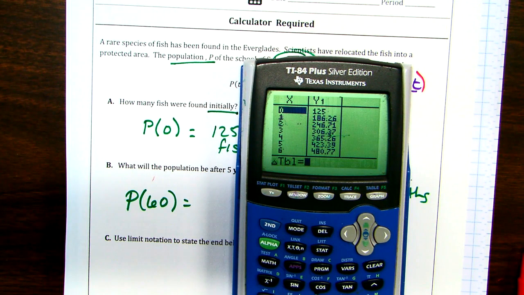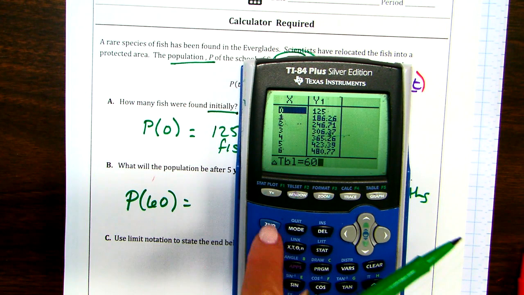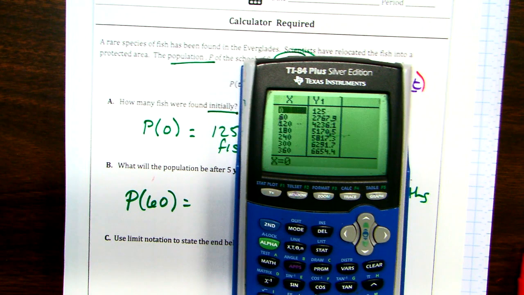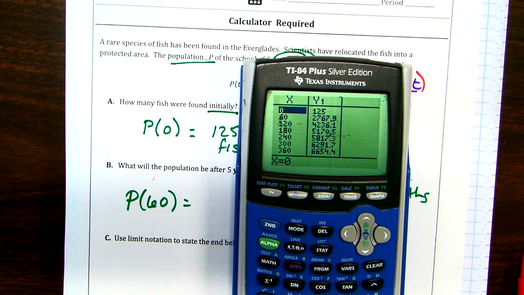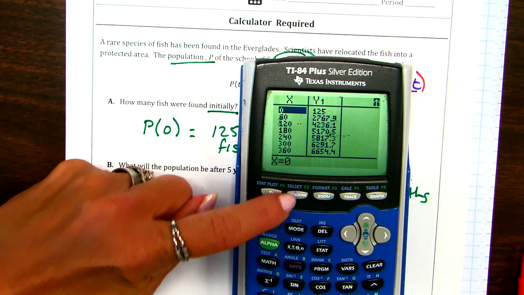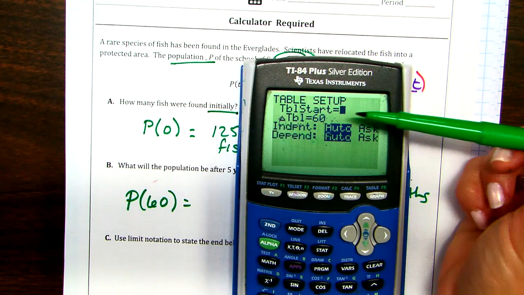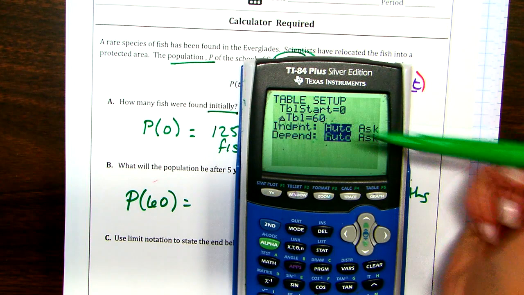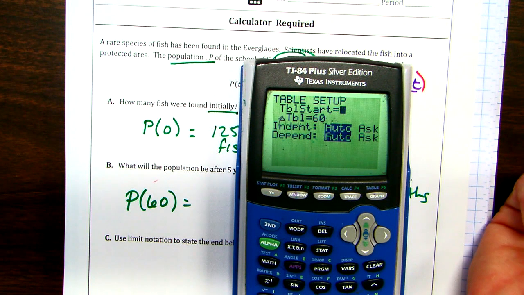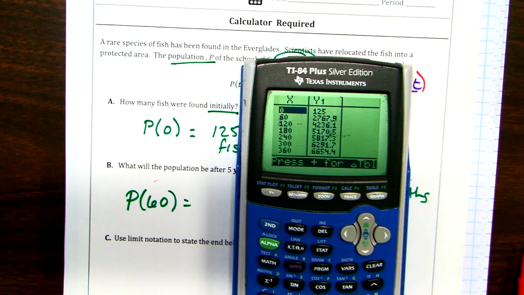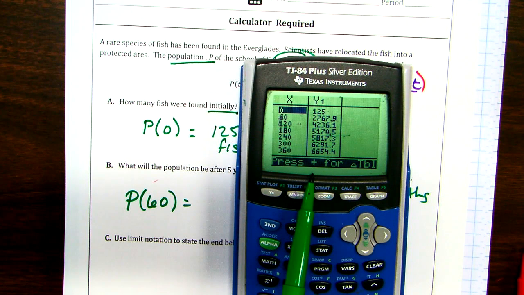So if I just hit plus, and it says, what do you want to change the table by? What if I put 60? If I just put 60 and then hit enter, I'm already in my table. Look, 0, 60. I don't have to scroll at all. I mean, you could have scrolled all the way to 60 and found this number, but that's a quick way of changing it. The other place you can find that is second table set, and that's where you can change the number that you start by, what you count by. Right here, it said press plus for change table.